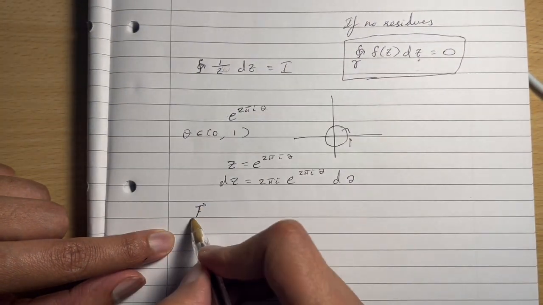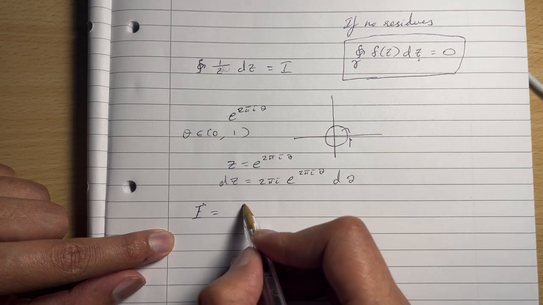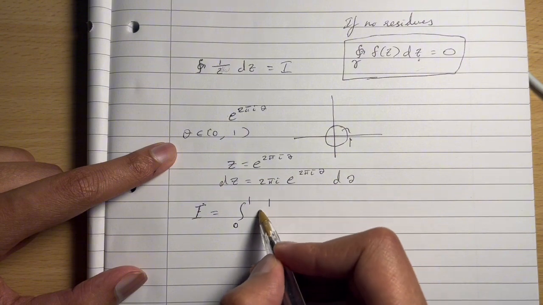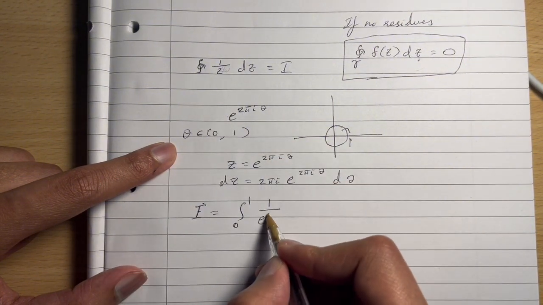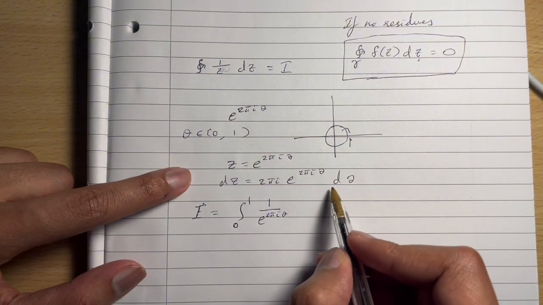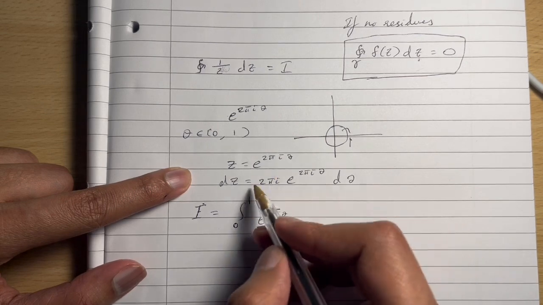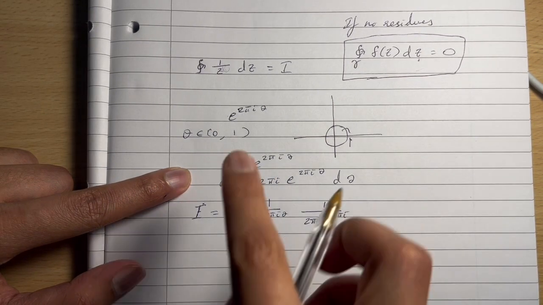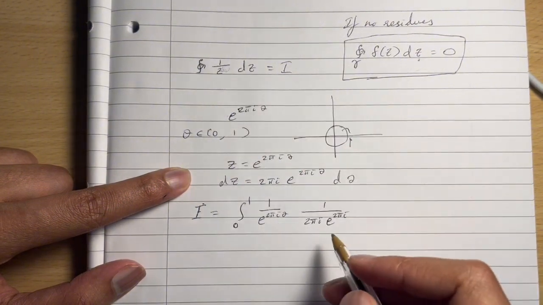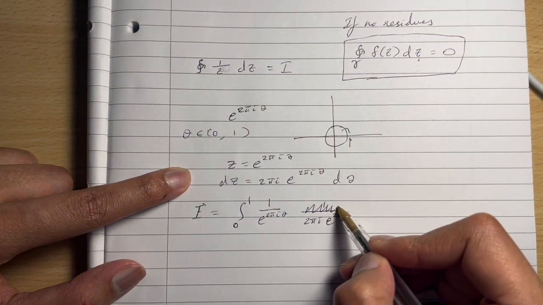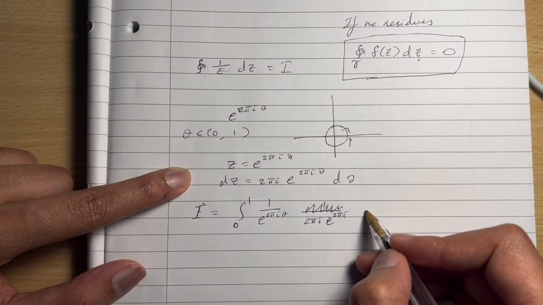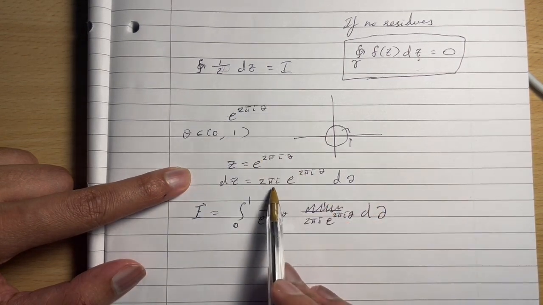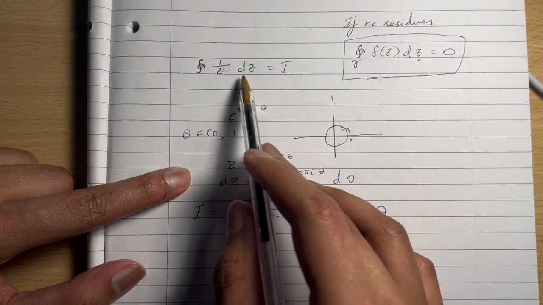Then I is equal to the integral from 0 to 1 now. We have 1 over z, which is 1 over e^(2πiθ), and dz is now this 2πi e^(2πiθ) dθ. I'm replacing dz, right? So I've just substituted this in for dz in this equation.